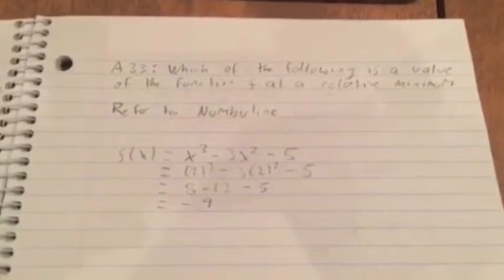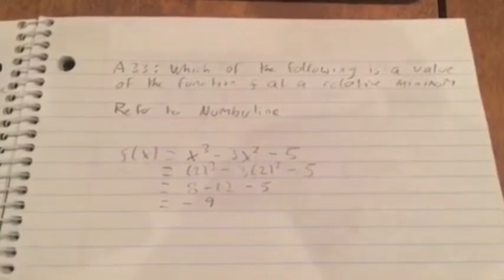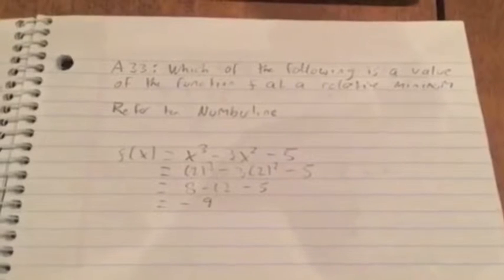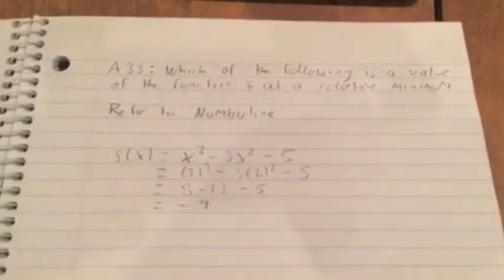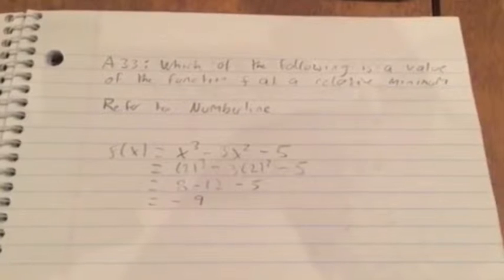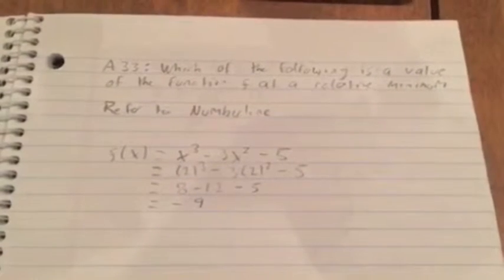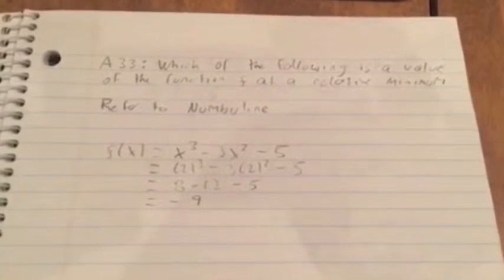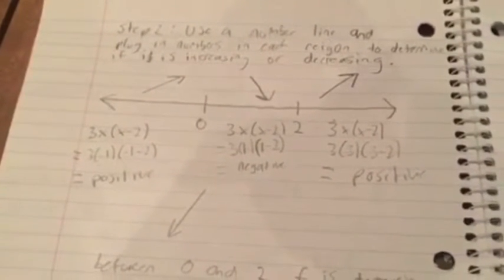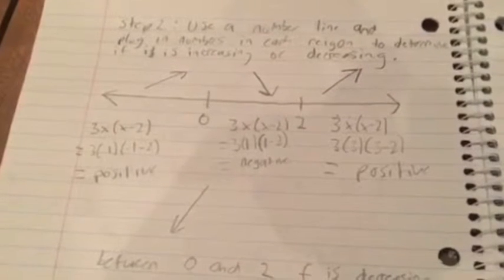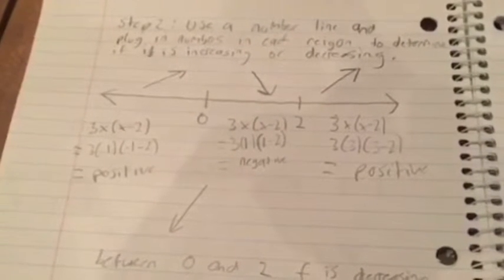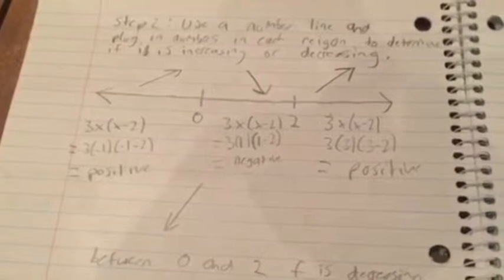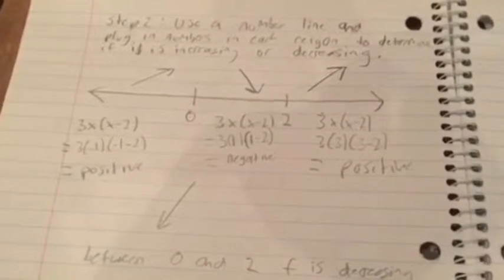For the next question, we're being asked, which of the following is the value of the function f at a relative minimum? This question uses the function that we used in the last question, which makes it a bit easier on ourselves. So we're going to go ahead and refer to the number line we created in the last question. In the last question, we split up the number line into 3 separate regions based on our critical points. From negative infinity to 0 is increasing, from 0 to 2 is decreasing, and from 2 to infinity it was increasing again.